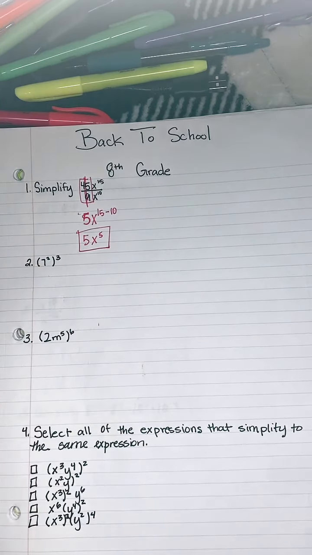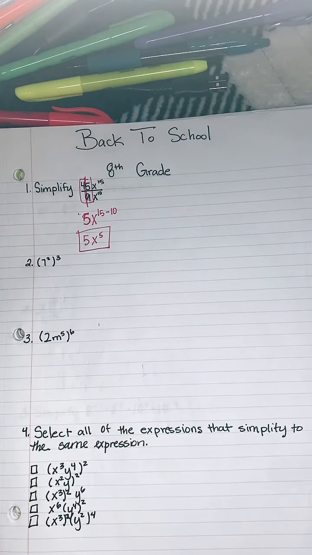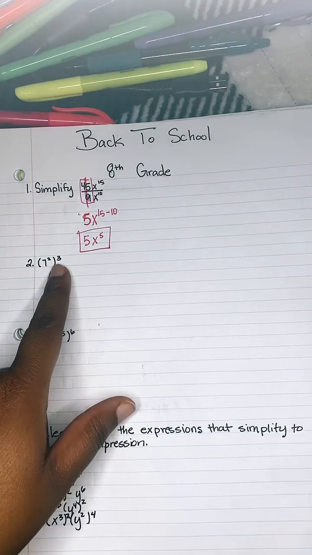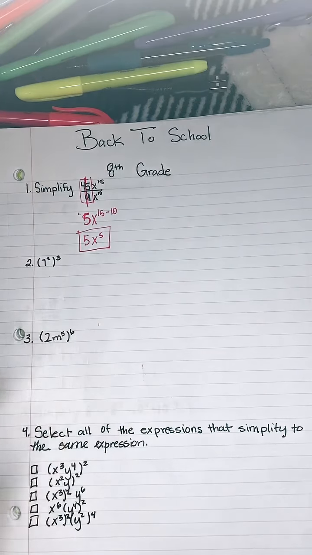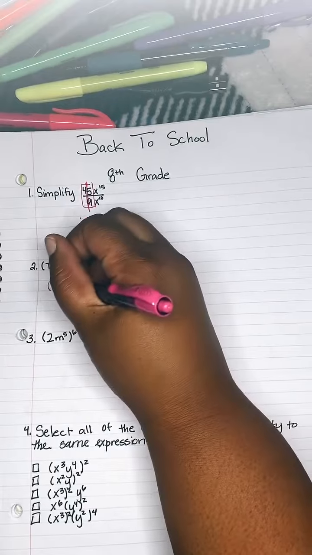We haven't done one like this. A power to a power. What do we do with these exponents? Do we add them or multiply them? What do you guys say? Add or multiply? Multiply. Yes, so the person that said add wasn't technically wrong if you wrote it like this.